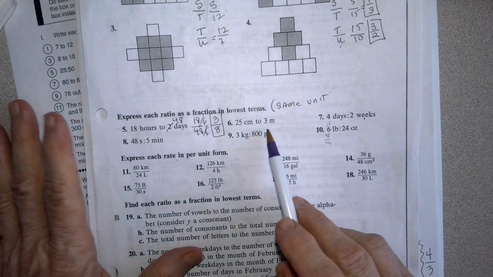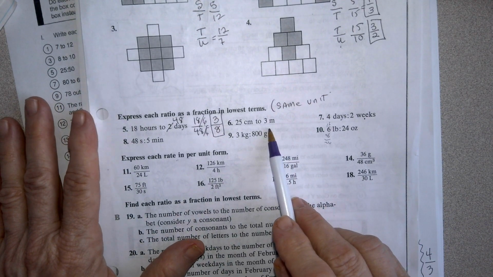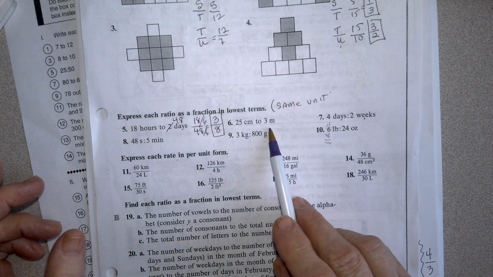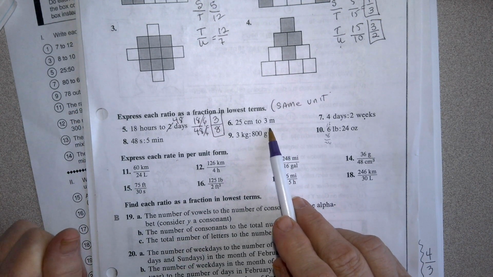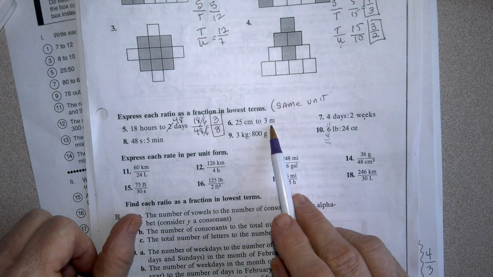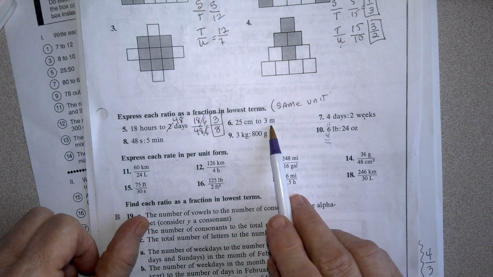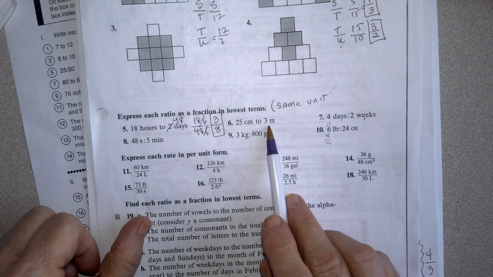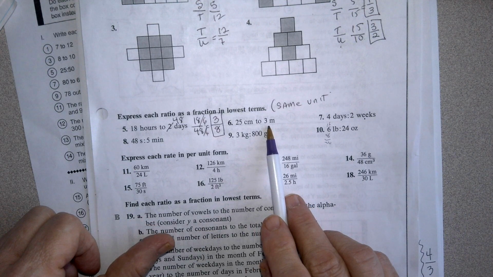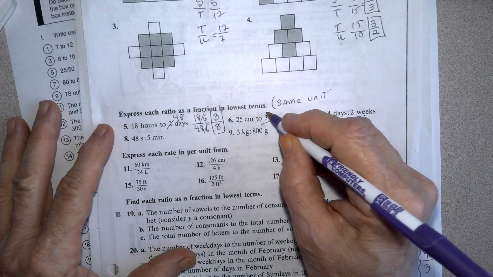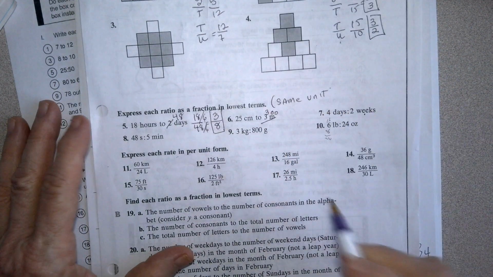All right, so on this one, does anybody know how many centimeters are in 1 meter? Centi, how many cents in a dollar? 100. There are 100 centimeters in a meter. So 3 meters would be how many centimeters? 300. 300, thank you. Easy. 300 centimeters: add those 2 zeros.